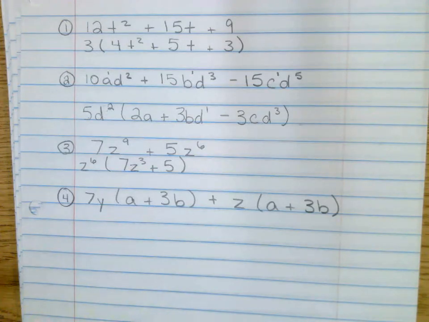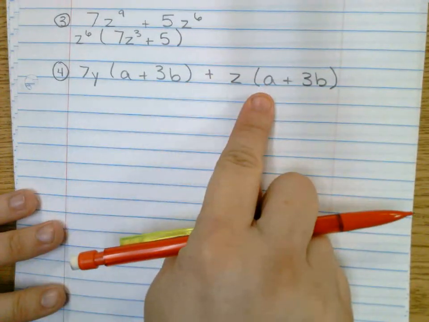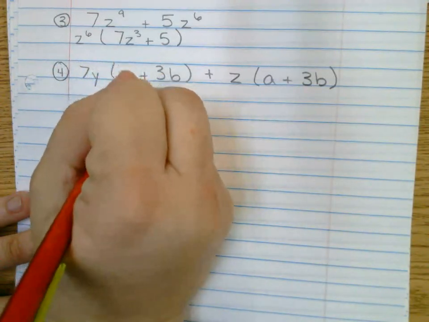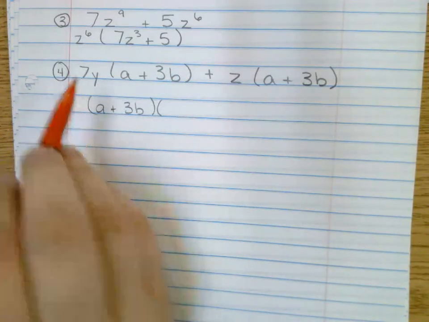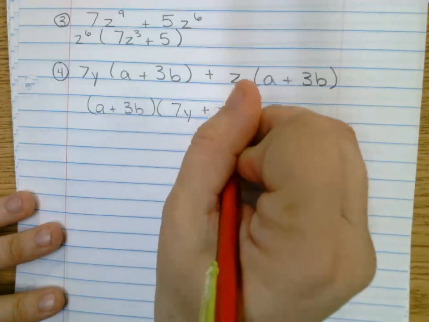Okay, everybody got that copied? Okay, what's common to both of these? A plus 3b. So you're going to write that down. A plus 3b. And then you're going to have left 7y plus z.